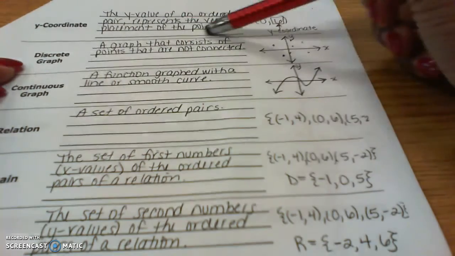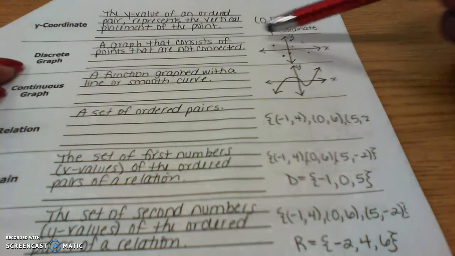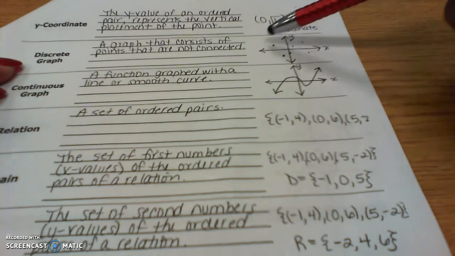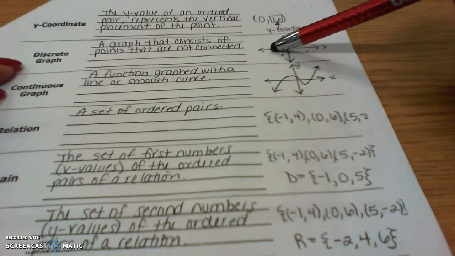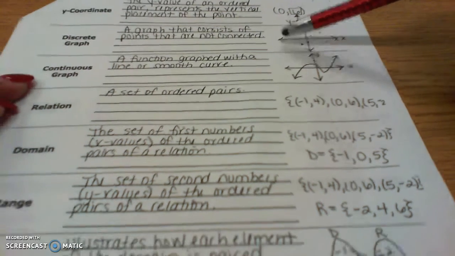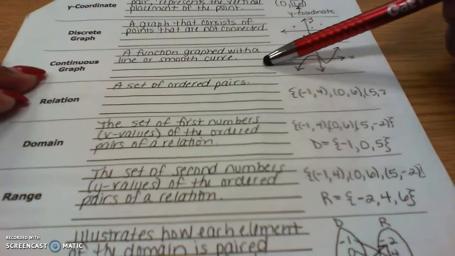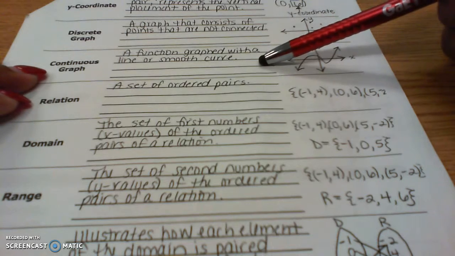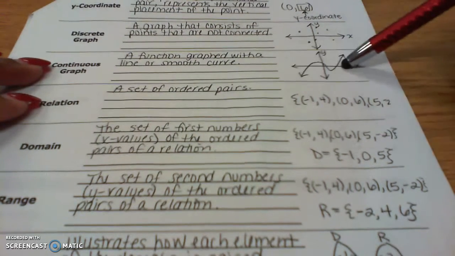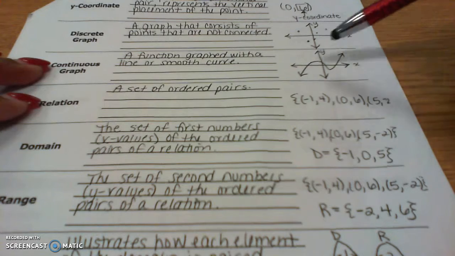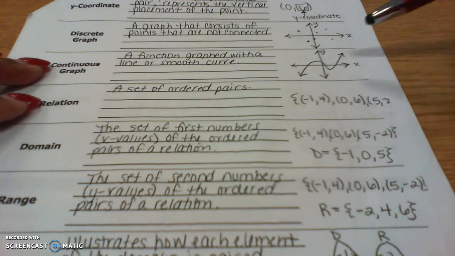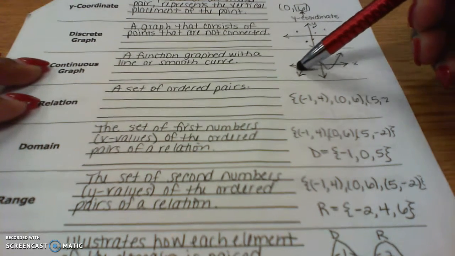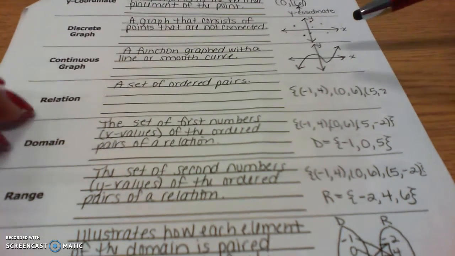Discrete graph is a graph that consists of points that are not connected. Here is a graph. I have a bunch of points. They're not connected. It's called a discrete graph. Continuous graph is a function graph with a line or smooth curve. Here I have a continuous graph. I have a line, here's a line, then I have a curve, a smooth curve.